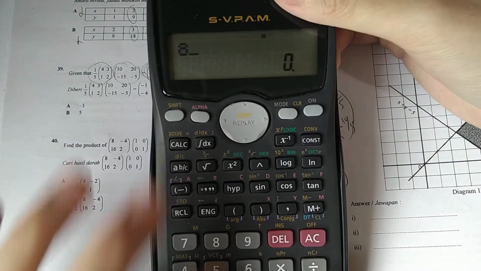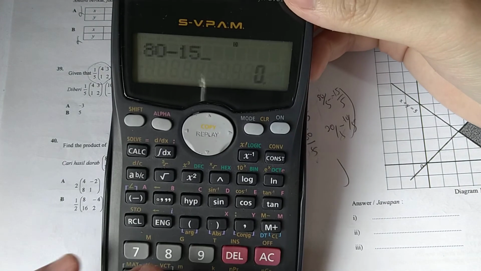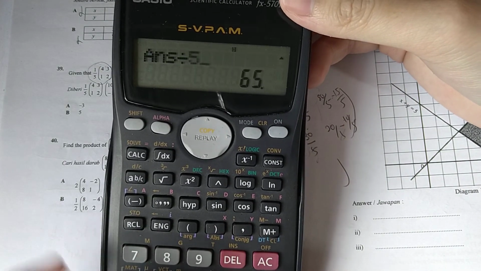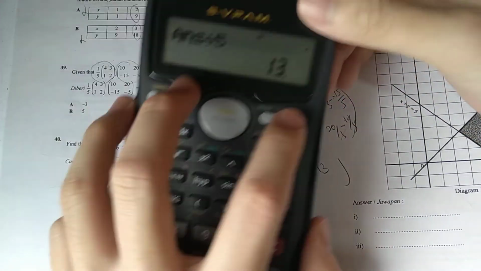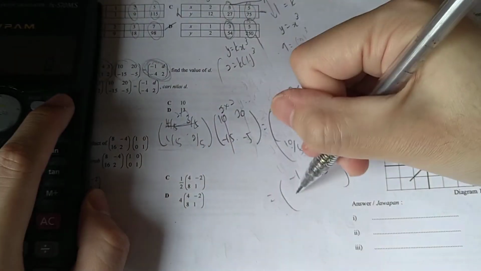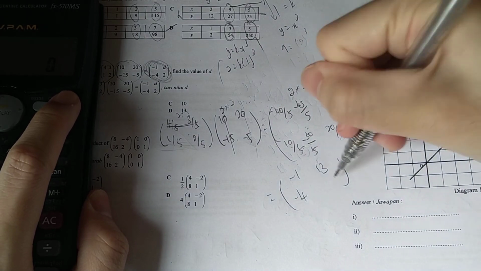Okay, what's 80 minus 15, then divide by 5? 13. Yeah, 13. And then what's 10 over 5 minus 30 over 5? Okay, 10 minus 30 is negative 20. Divide by 5 is negative 4. 20 minus 10 is 10. 10 divided by 5 is 2.